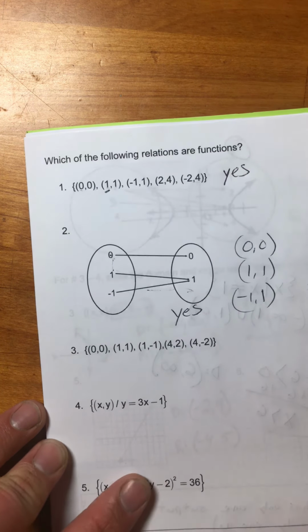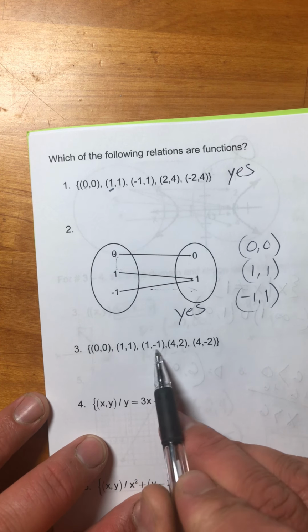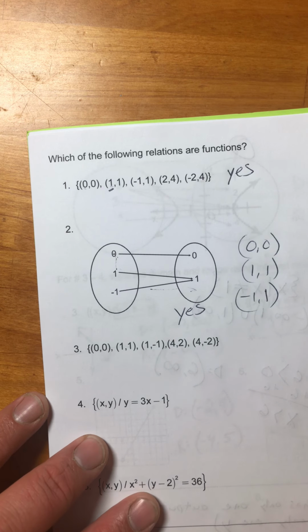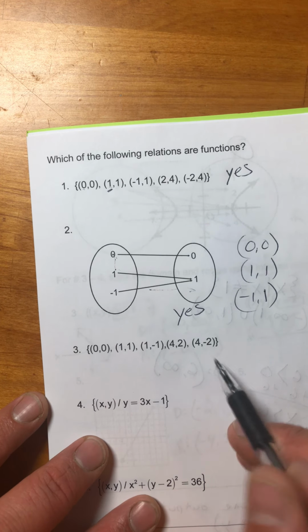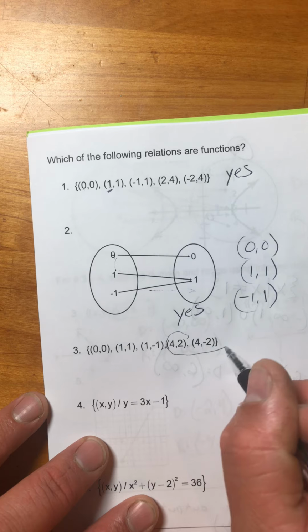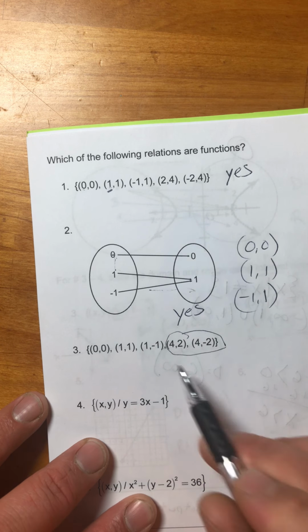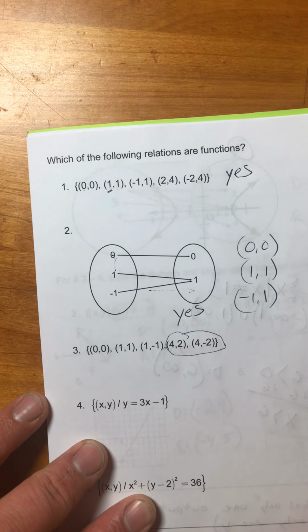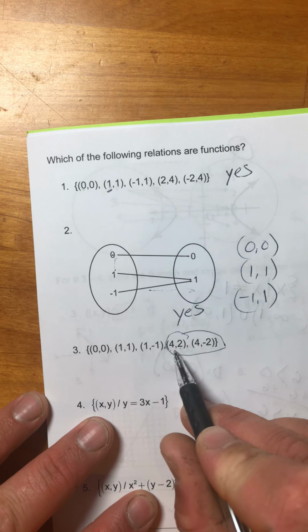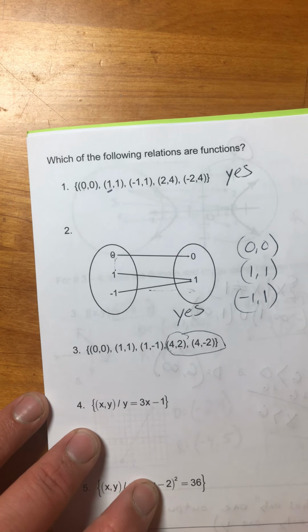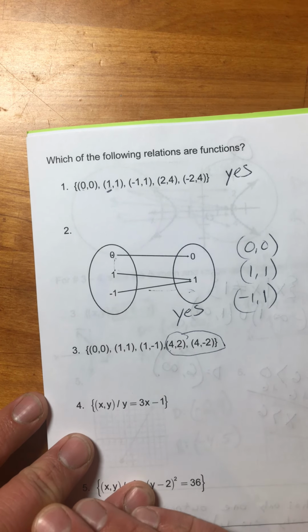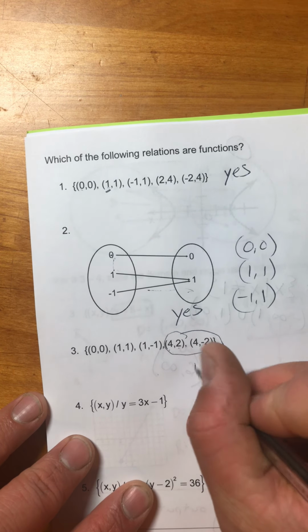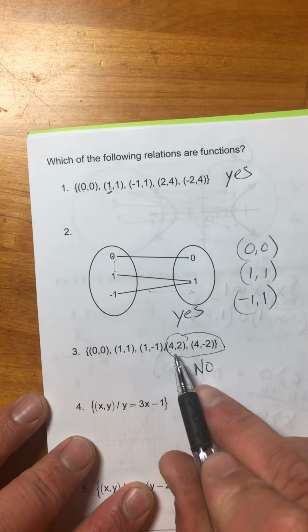Number 3 though, a little bit different. 0, 0, 1, 1, 1, negative 1, 4, 2, 4, negative 2. So right here is something different. 4 goes to 2, 4 also goes to negative 2. Some of you had Giovanco back in the day, taking the girl to the party, the dance and whatever. Same idea. You remember that? That's good. This one's a no, right? This x has 2 different y's.